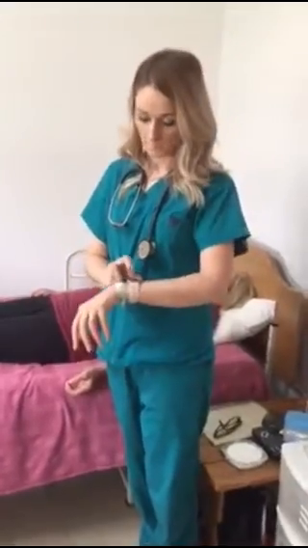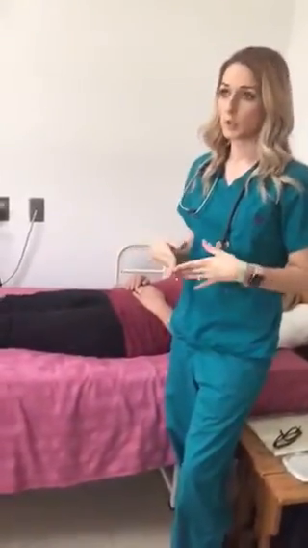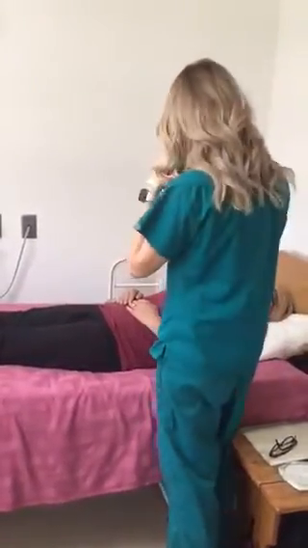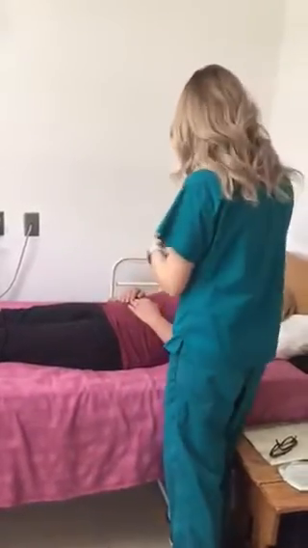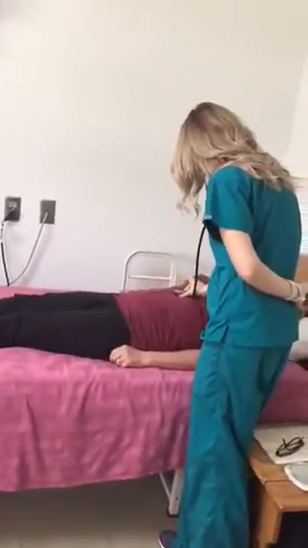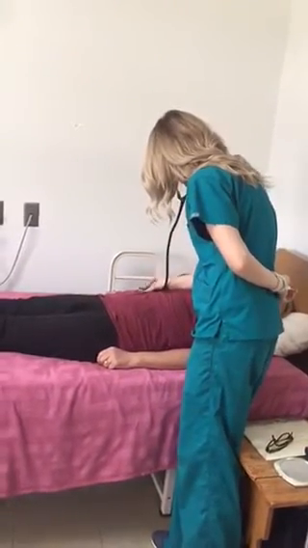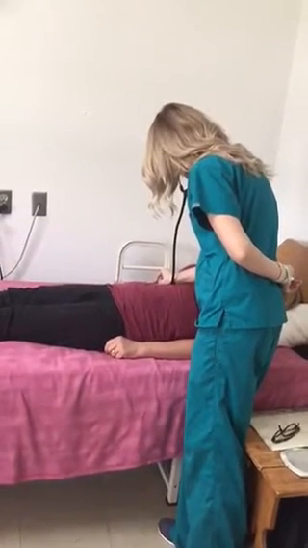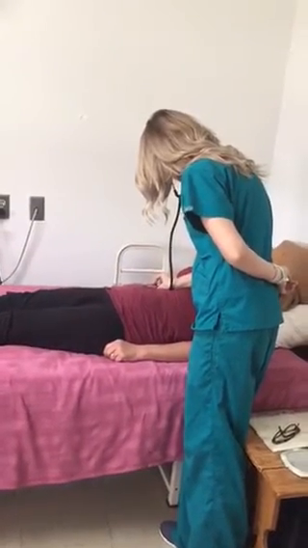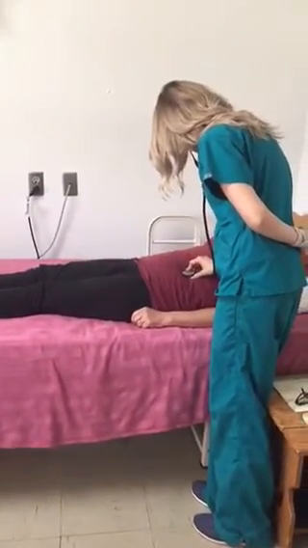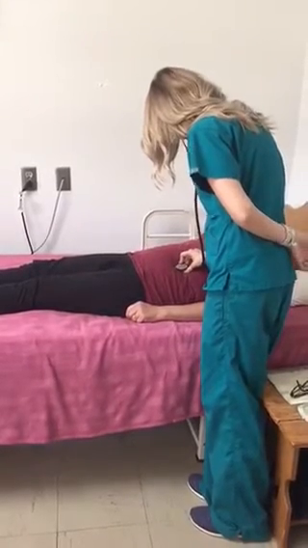And next I'm going to listen to her arteries. I'm going to start by listening to her aortic artery using the bell of my stethoscope. I'm assessing for a bruit. Then I'm going to listen to her right renal artery. Noting again for any bruit.